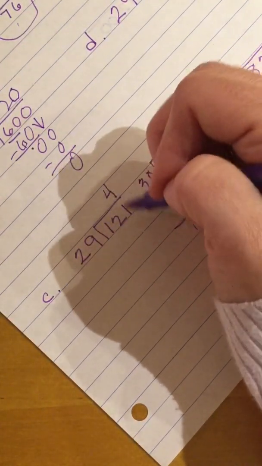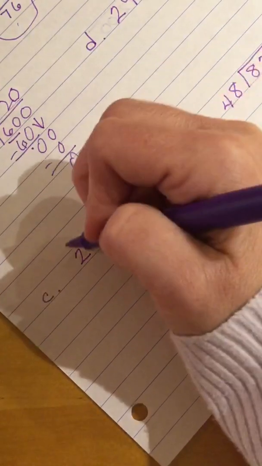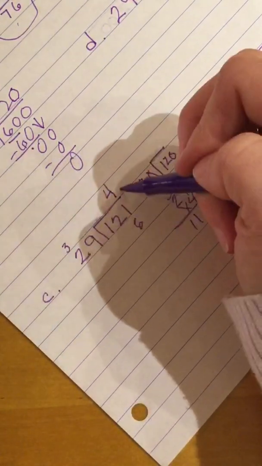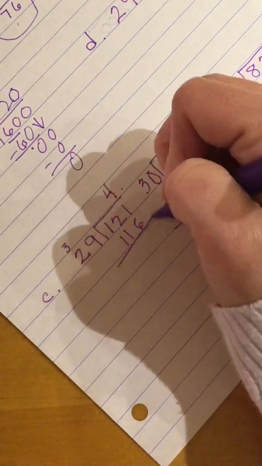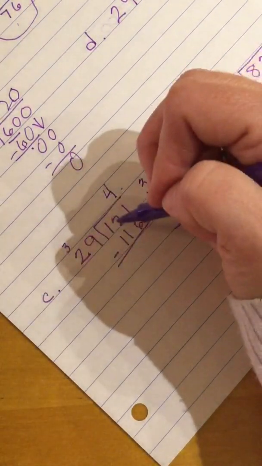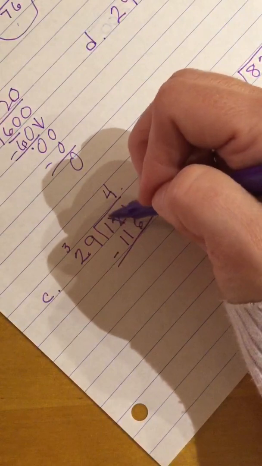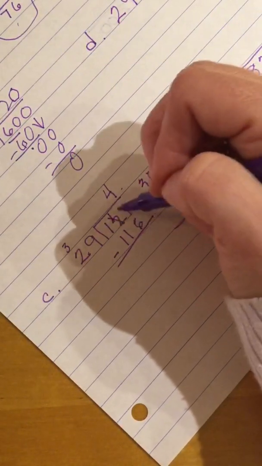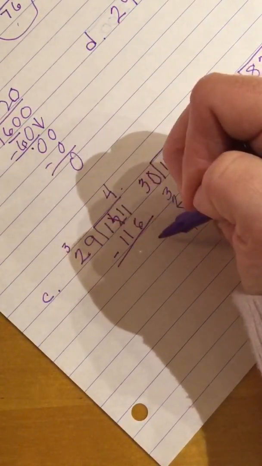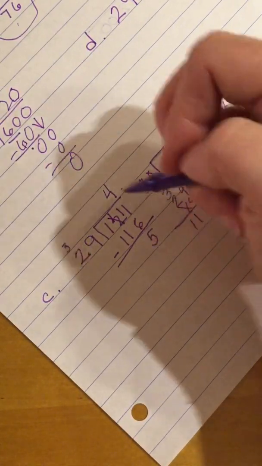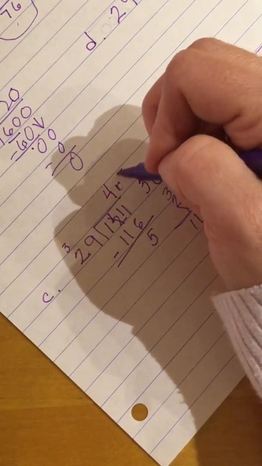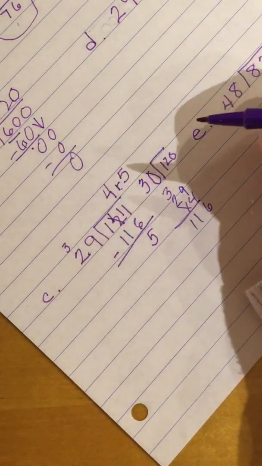9 times 4 is 36. I put my 3 up here. 2 times 4 is 8. 8 plus 3 is 11. Now I need to subtract. I need to regroup because that is not going to work. So then I have 11 subtract 6. That is 5. My answer for C is 4, the remainder of 5.